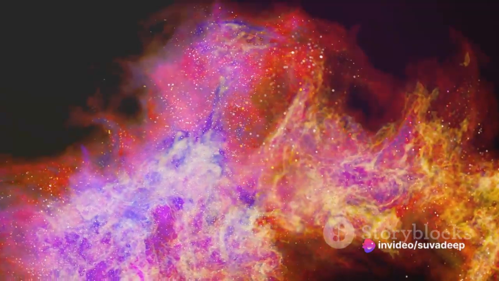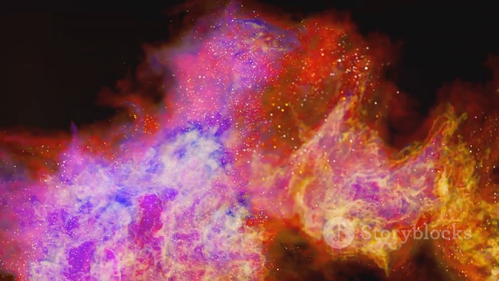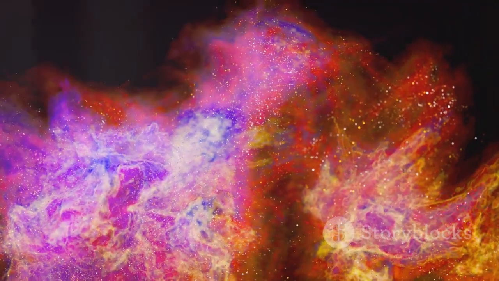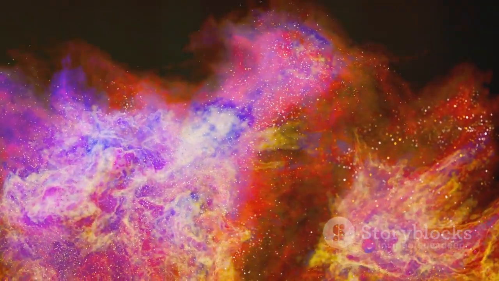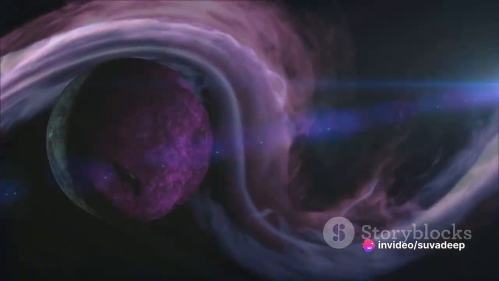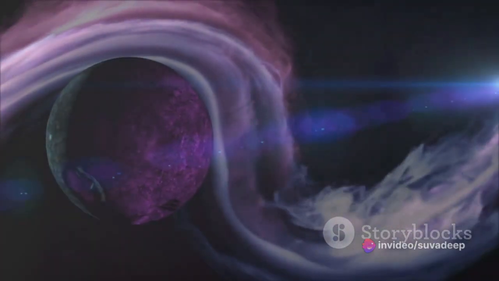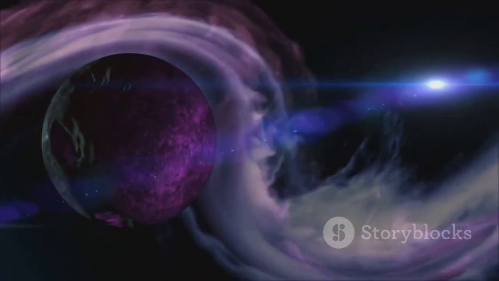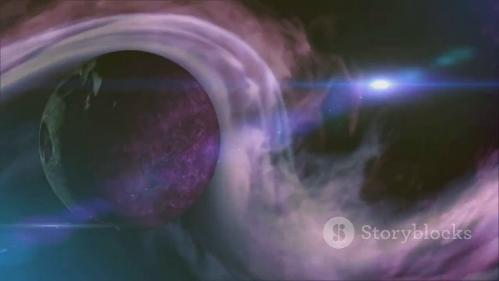dust and gas. This was the Solar Nebula, a swirling mass of cosmic material that was the birthplace of our solar system. But how did a cloud of dust and gas become a planet? The answer lies in the power of gravity. Gravity, the force that keeps us grounded, began to pull the nebula's dust and gas together. This caused the nebula to collapse under its own weight, forming a spinning disk of matter.